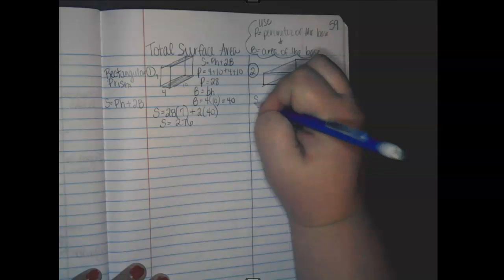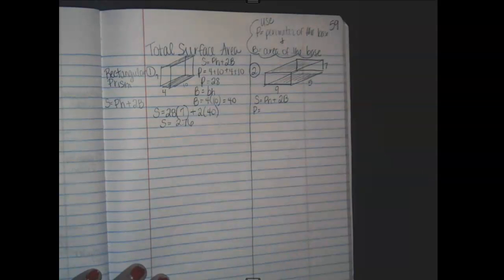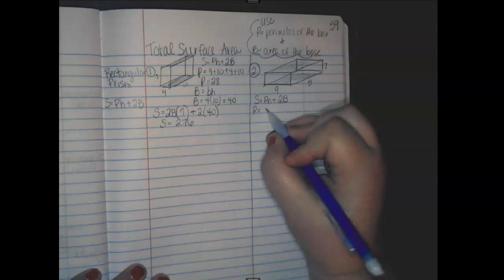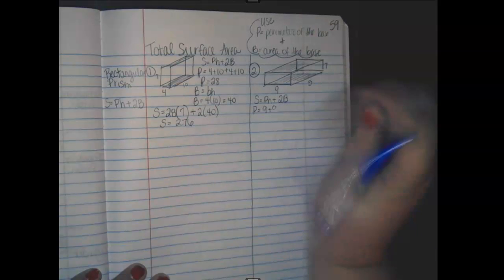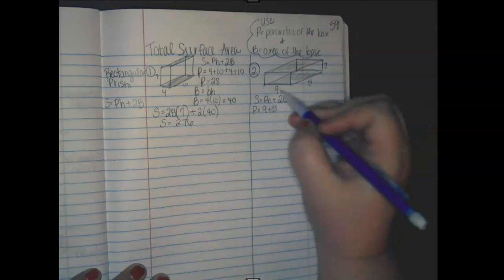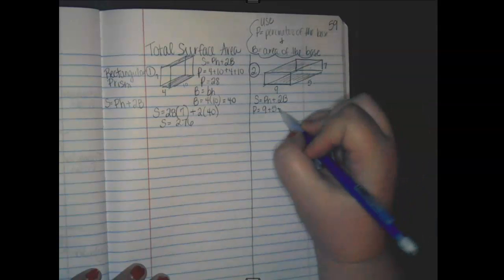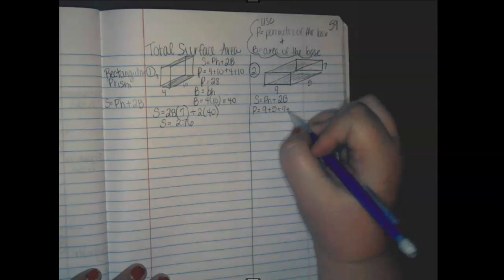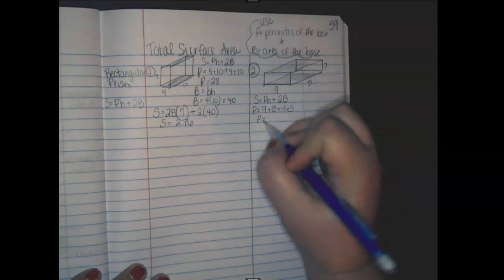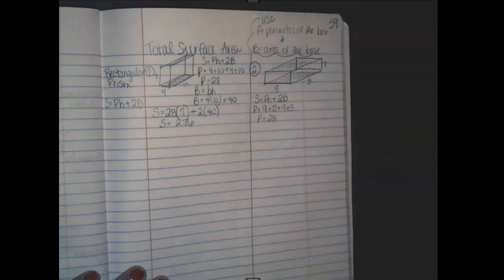Alright, so S equals PH plus 2B. So I need to find my P. So I'm going to add those sides together. So 9 plus 5. Sorry, but remember, it's 4-sided. 9. And then my fourth side is going to be 5. So I get a perimeter of 28.